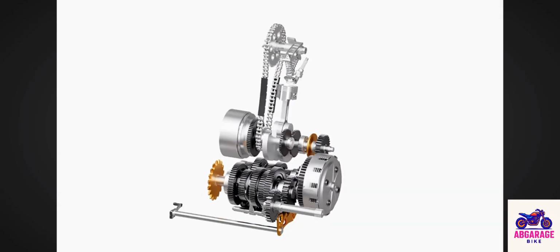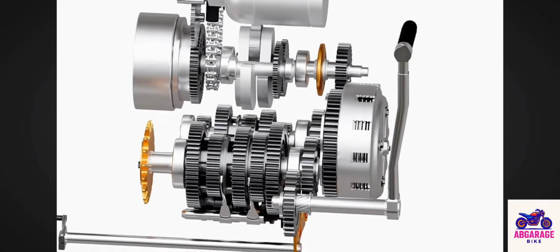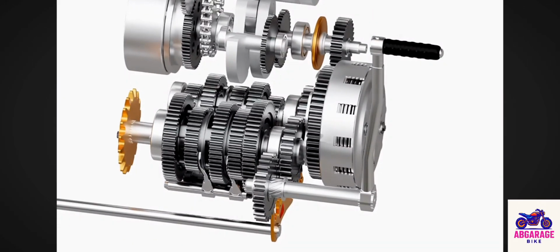In this video, we will explain the basic function of each of these parts in a motorcycle. Let's begin from how a motorcycle engine starts. A Kickstarter mechanism is simple yet interesting.